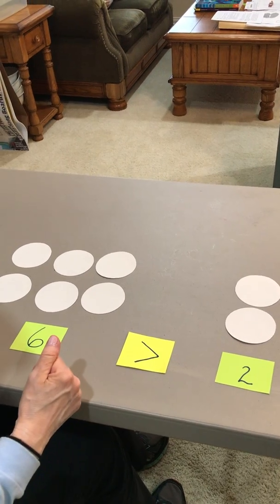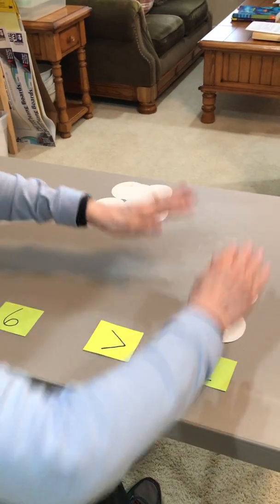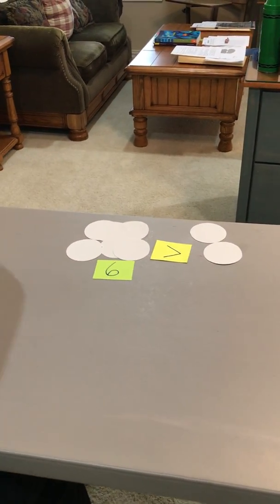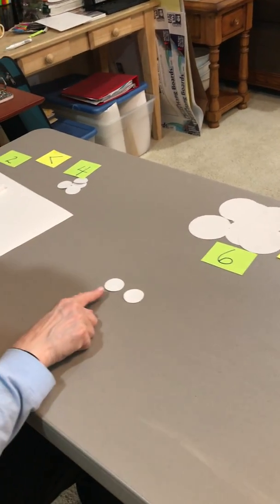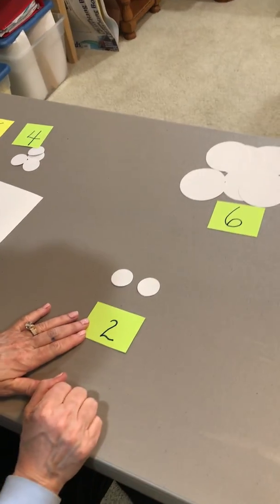Well, let's look at it a different way, if it goes the other way. So I'll move my dots up here. And we're going to talk a little bit about these dots. So here I have 1, 2 dots. And I'll put my 2 right there.